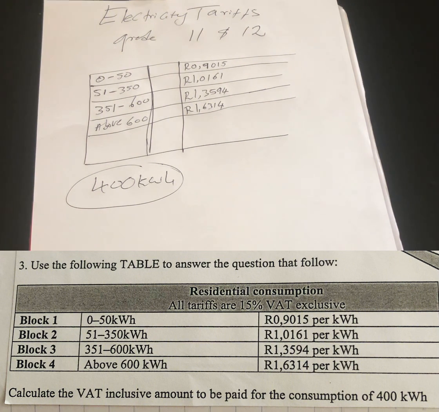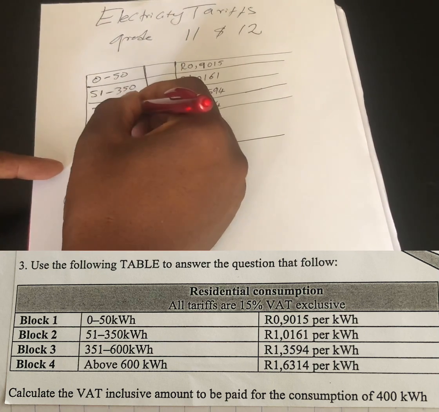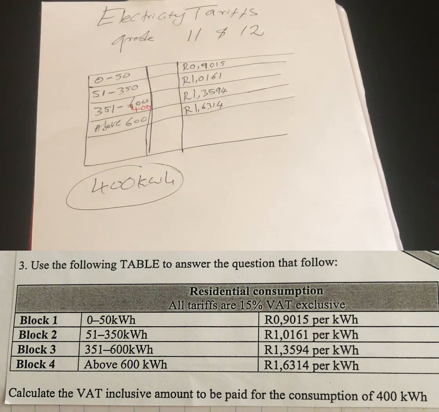But if you look at our given units, 400, they don't reach 600. For that reason, when dealing with the calculation, you just take a pencil and analyze this. Instead of having 351 to 600, we are now going to have 351 to 400. You don't want to stress much. The highest amount of kilowatt given in the question is 400, so you can just create your own interval, 351 to 400 instead of 600. And then from there, you begin to calculate your difference.